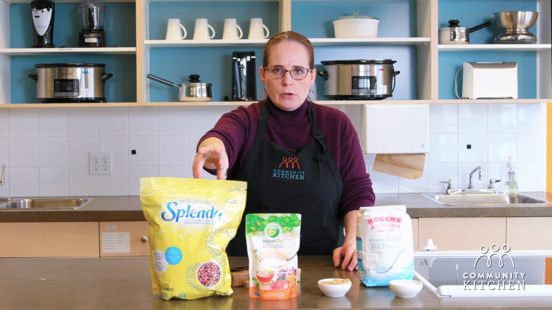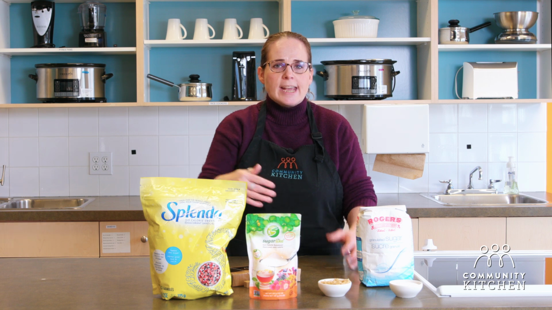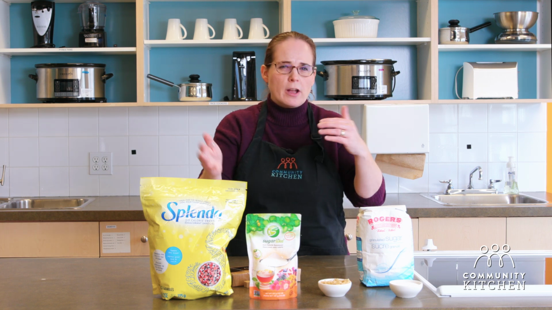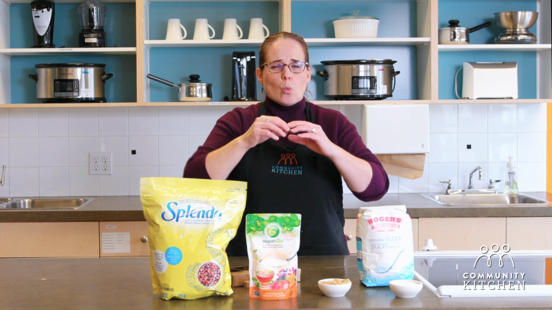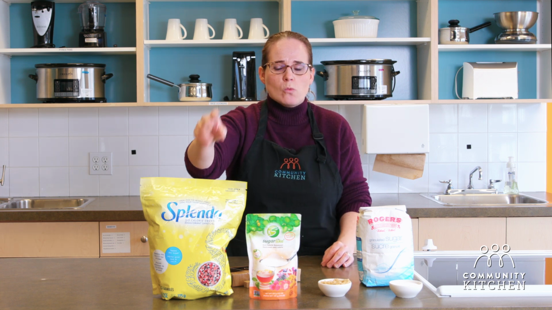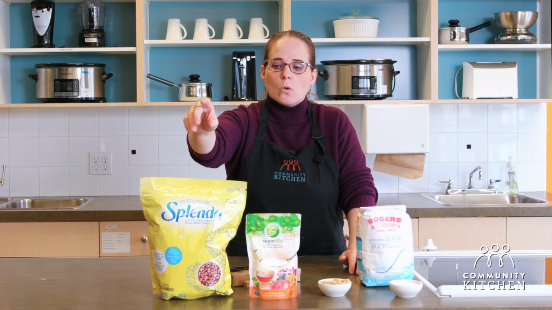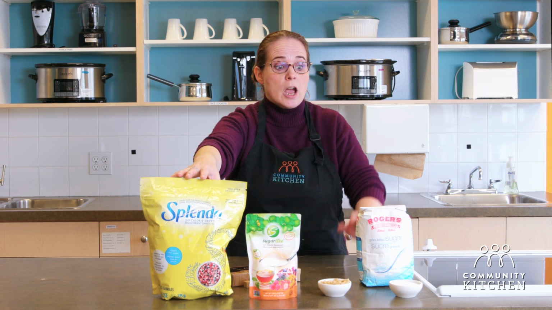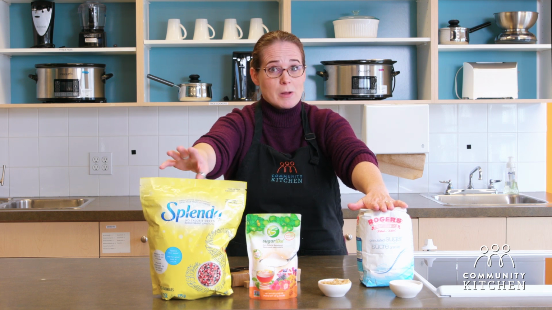The advantage to using the Splenda or any of this type of product, any kind of artificial sweetener, is that because of the manufacturing process that this sugar goes through, you don't need as much of this for sweetening. So this is 600 times sweeter than the white granulated sugar.